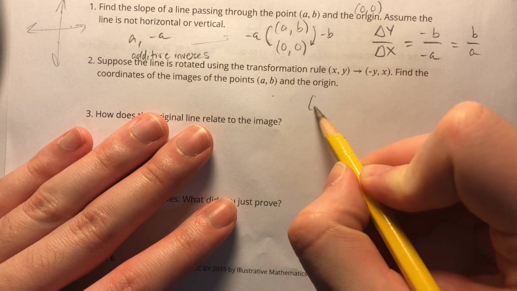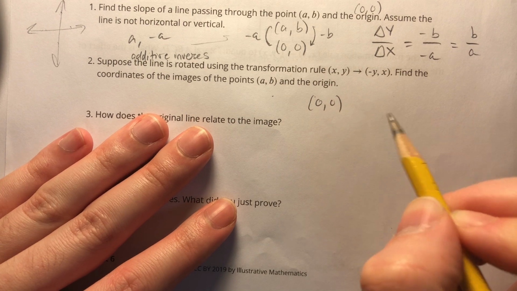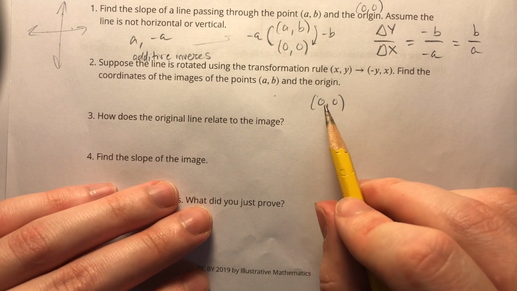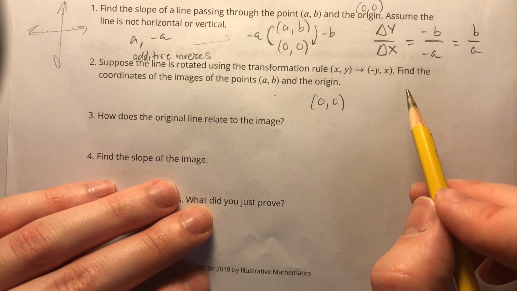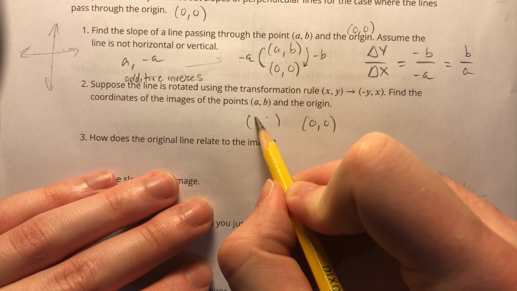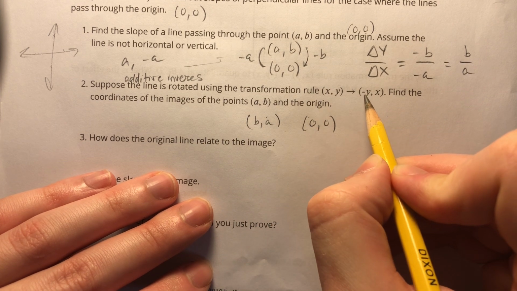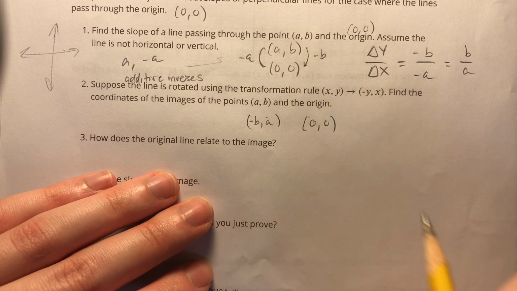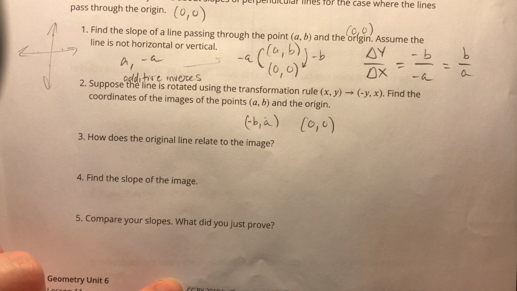Well, the origin's going to stay the same, right? No matter what I do to 0, 0, it stays 0, 0, unless I add or subtract from it, and I'm not doing that here. A, B is going to be a little trickier. First thing we do is switch them. Then that first coordinate gets negated, so that would be negative b, comma a.